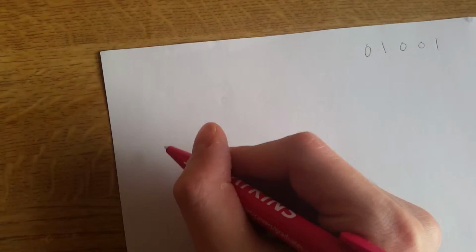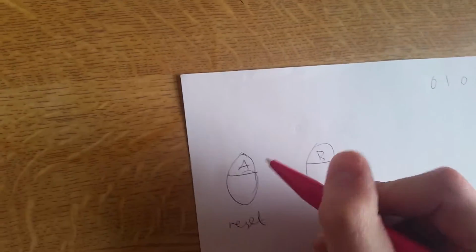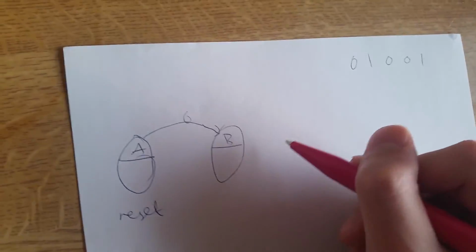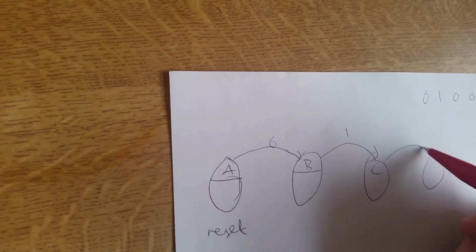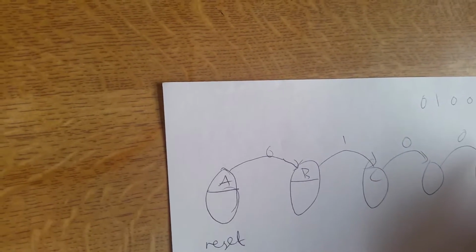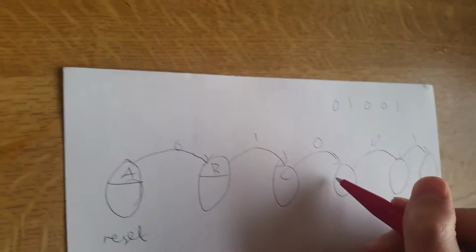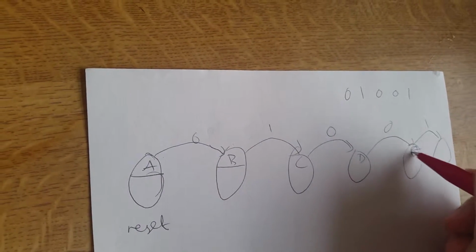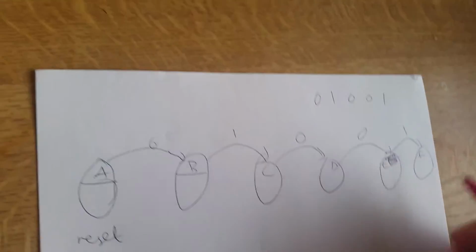Alright, so you put this in the state diagram. Let's start with the first state. We actually made this the first state. He called it reset. We'll call it reset as well, like him. And then B, and hold on, so you have a 0, 1, 0, 0, and then 1. And you just fill them in whatever they say, so C, D, E, F. And only at this point you get T equals 1.